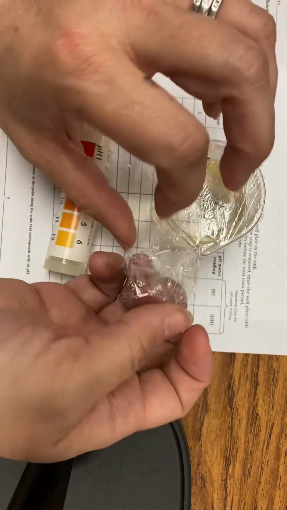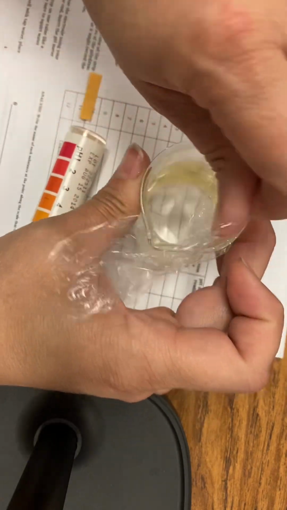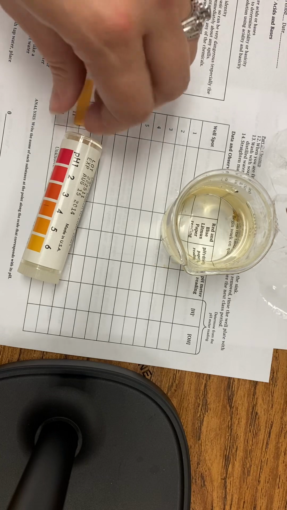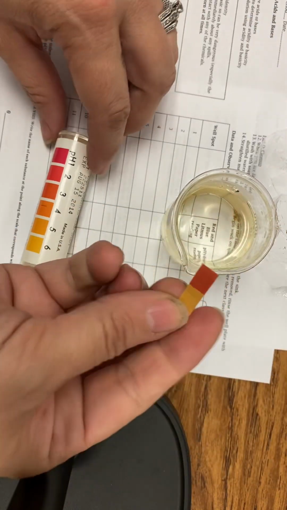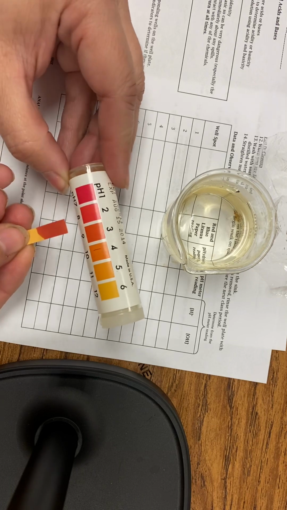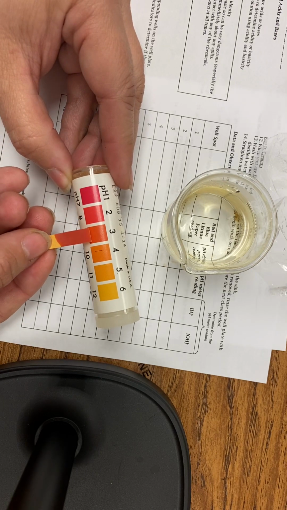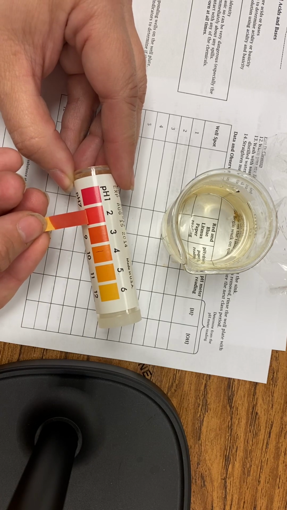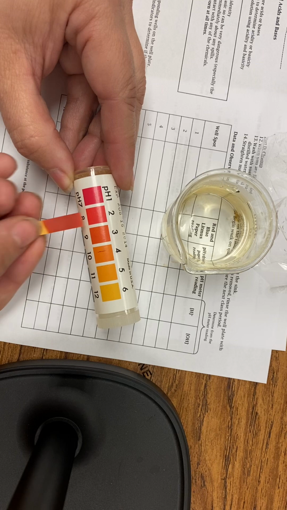And like I said, this is my vinegar, so it should be acetic acid, so it should be some type of acidic pH. And you're going to dip this half in and immediately hold it up and see what the color is. I would say, yeah, it's not quite a 3, it's about a 2 for the pH. And so that's what you're going to write down.